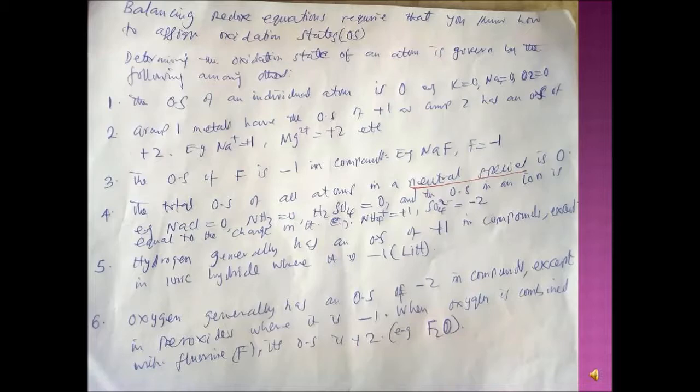Rule number 1. The oxidation state of an individual atom is 0. So if you have an individual atom, or an atom in its uncombined state, for example potassium, sodium, oxygen, the oxidation number of potassium is 0. That of sodium is 0, as long as it is not in its ionic state but in its neutral state, or it is just existing as a molecule, like we have in oxygen. So the oxidation number of oxygen is 0.